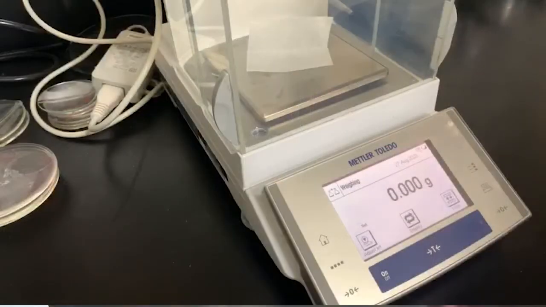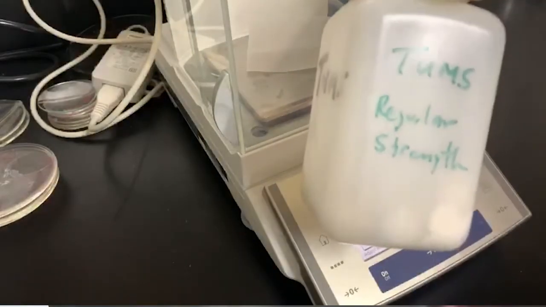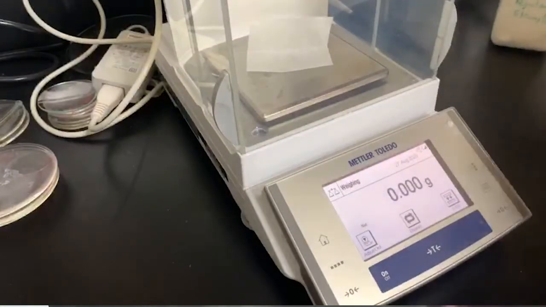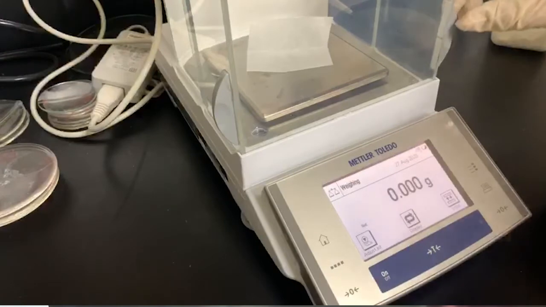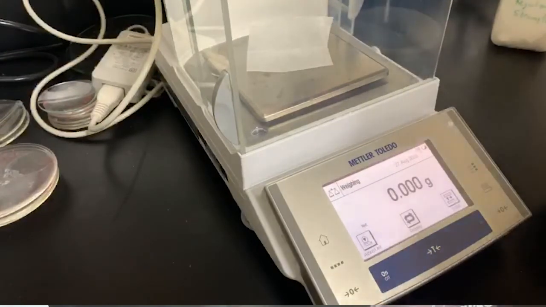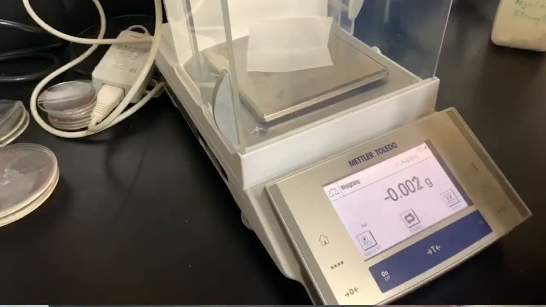Alright, so what we've done is we have ground up one of these regular Tums tablets using our mortar and pestle. And we're going to measure 2 samples of approximately 0.4 grams each. So this is our first one.